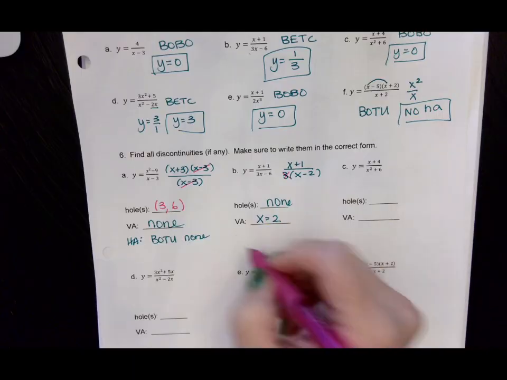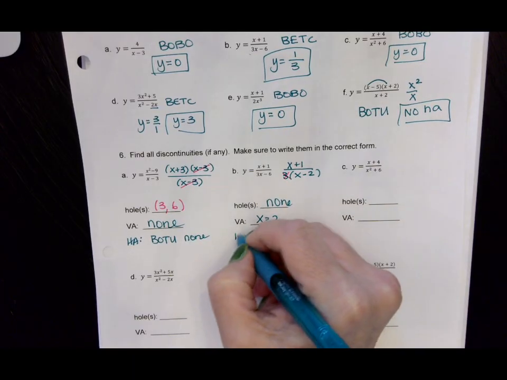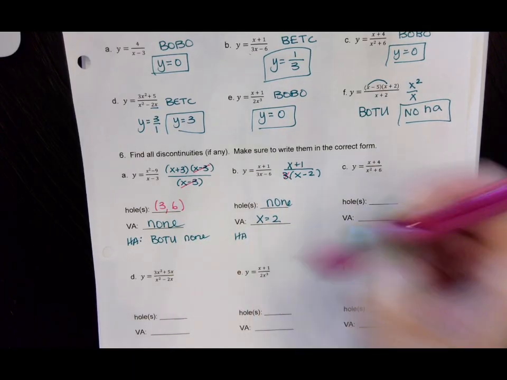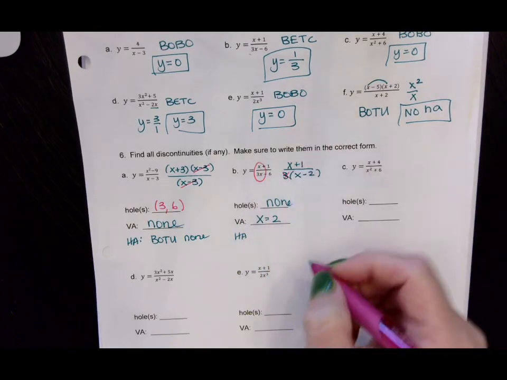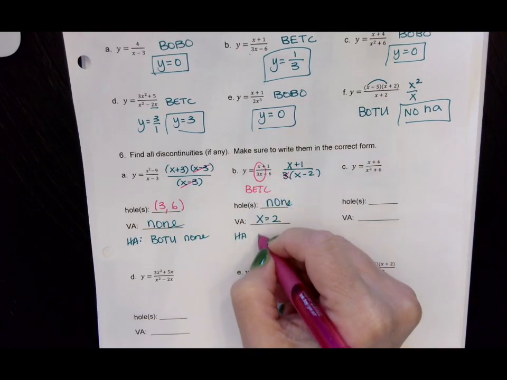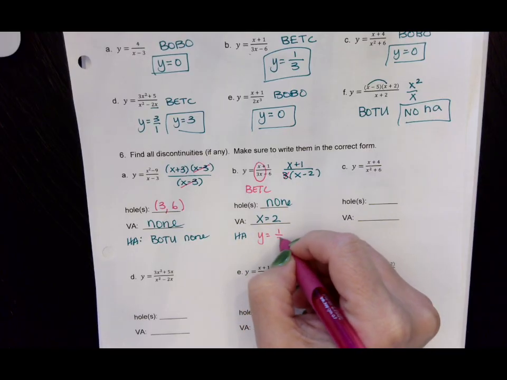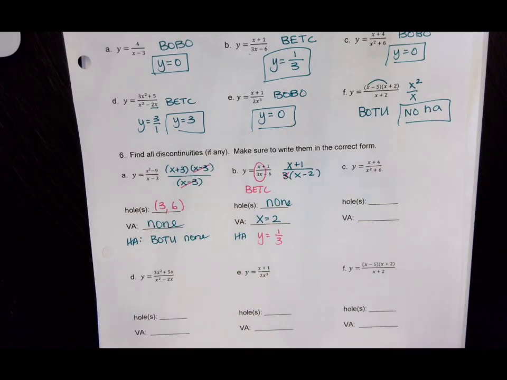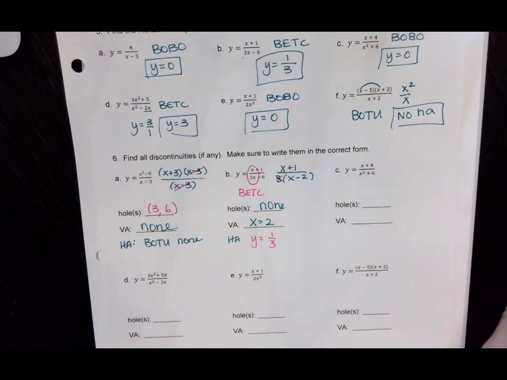Okay? So then the next thing I'm going to do is look at my HA. So my HA are these two. And what I have is bottom equals top, coefficient. They're both x's, so that's going to happen at y equals 1/3. Bobo, Betsy, Bo 2. All right.